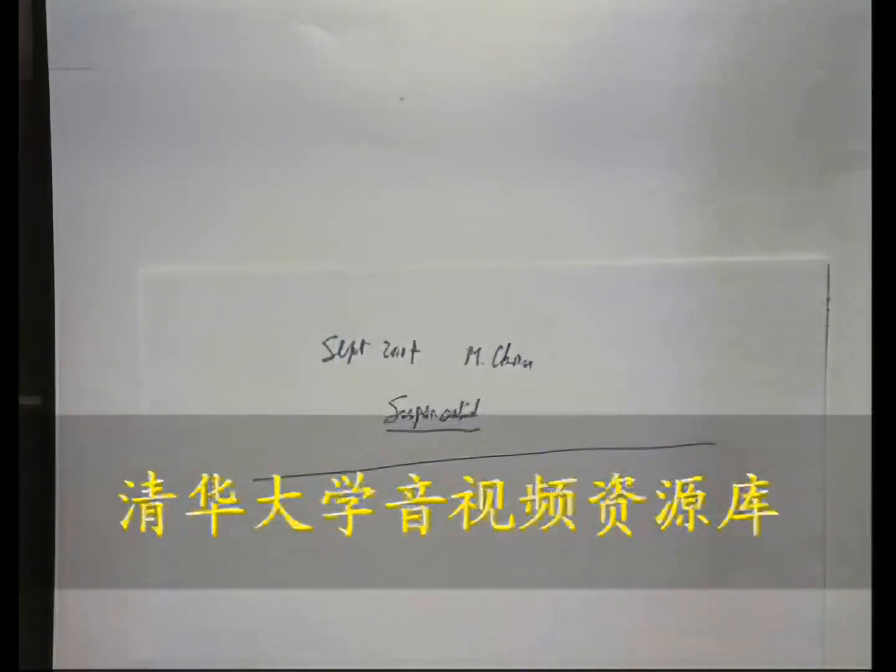Actually, the experiment is extremely simple. It's just a small bucket, 一个小桶子，里头放了helium-4, and then this helium-4 at low temperature and high pressure becomes a solid.